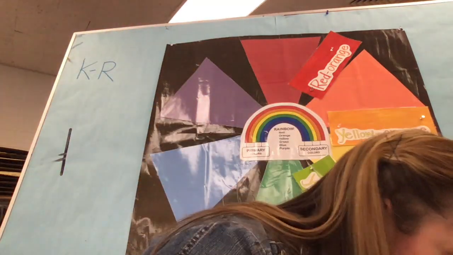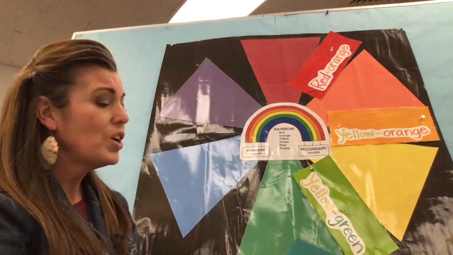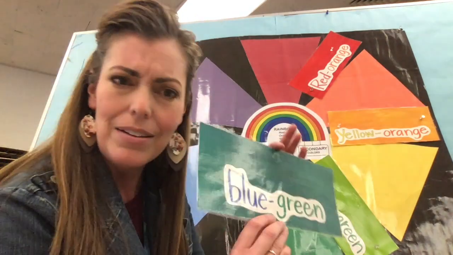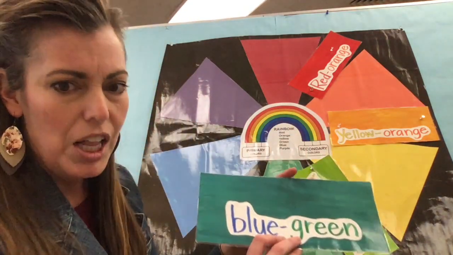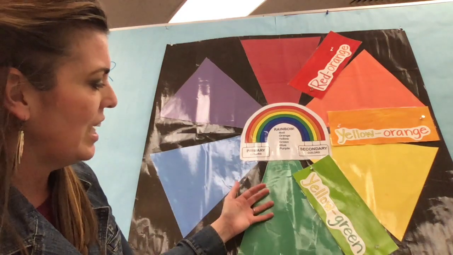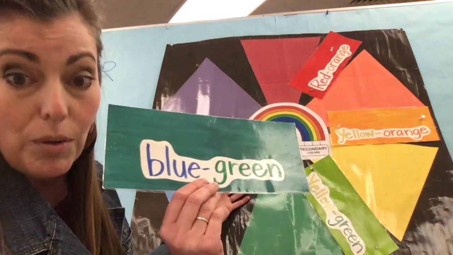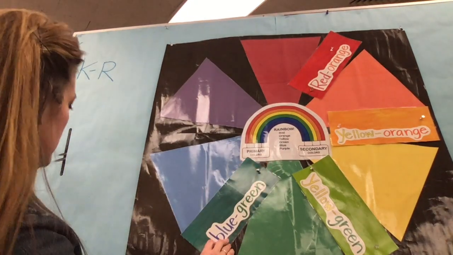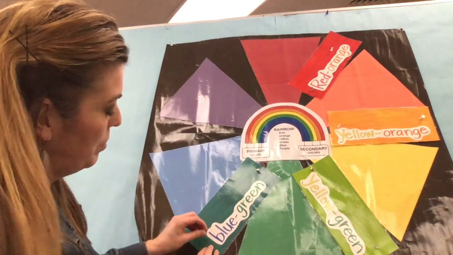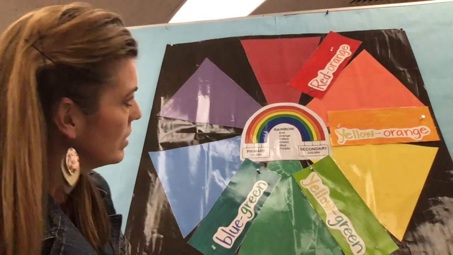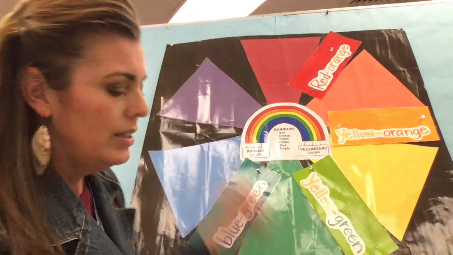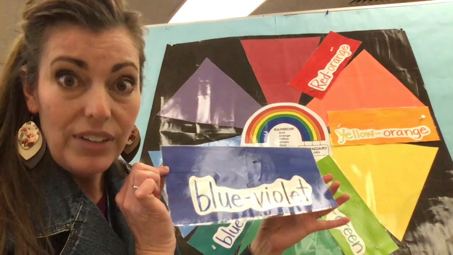I will proceed. This is my favorite one. I sure wish I could call this turquoise or teal, but nope. The color that happens when you mix blue and green together is called blue-green. And its place on the color wheel is right in between the blue and the green. 2 more to go. The color that happens when you mix blue and violet together is called blue-violet.